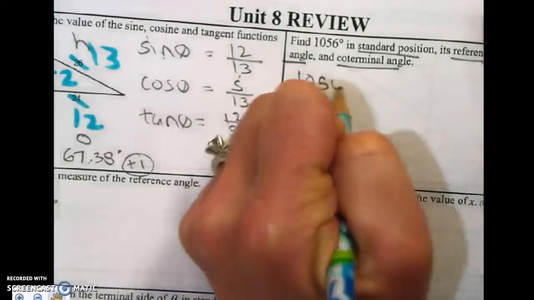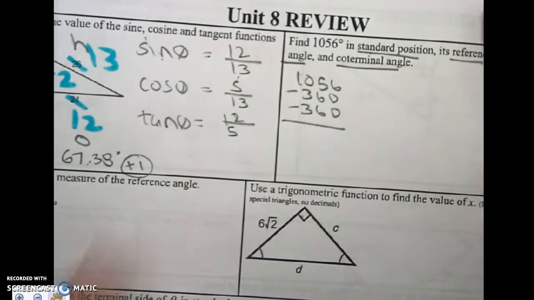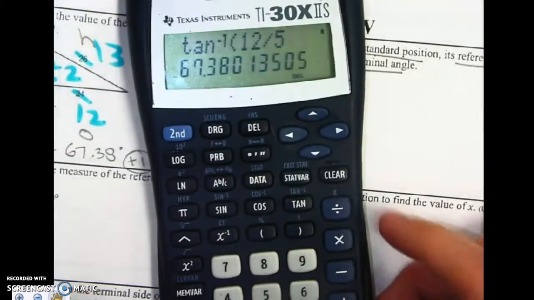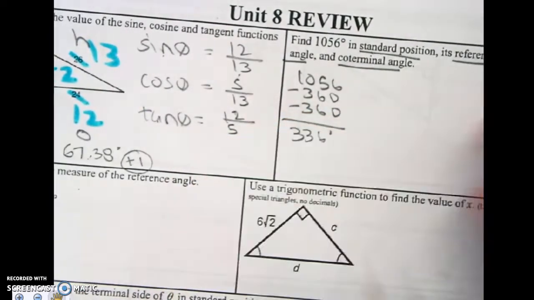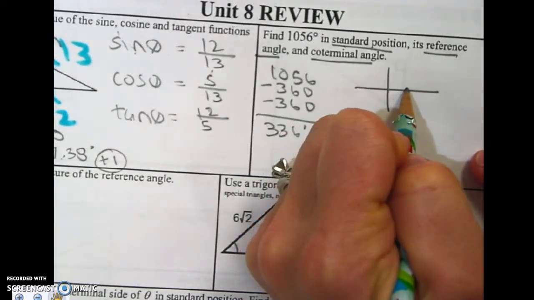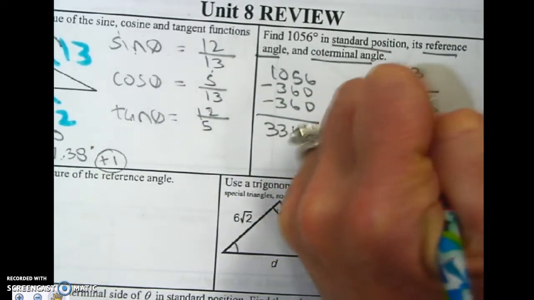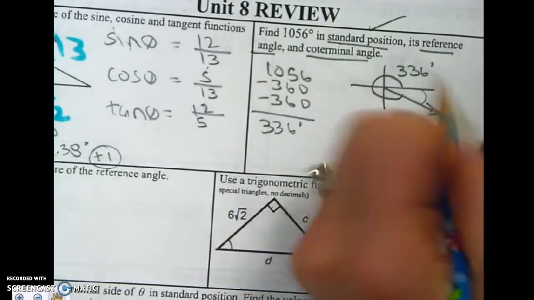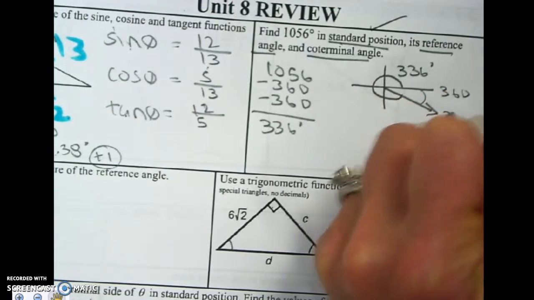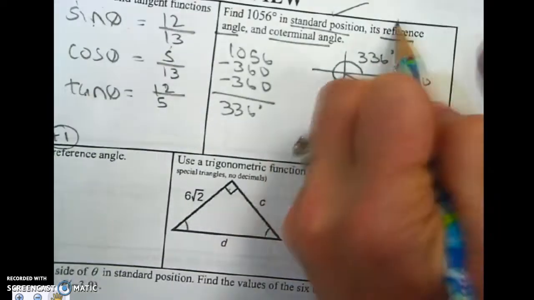So in order to do that, I'm going to have to subtract 360 and subtract 360. Really, I'm just subtracting 720. Hopefully that's enough. So 1056 minus 720, and I get 336. Okay, putting it in standard position means it is in the fourth quadrant, 336 degrees. Standard position, check. To find the reference angle, I'm going to do 360 minus 336, and I get 24 degrees. That is my reference angle.